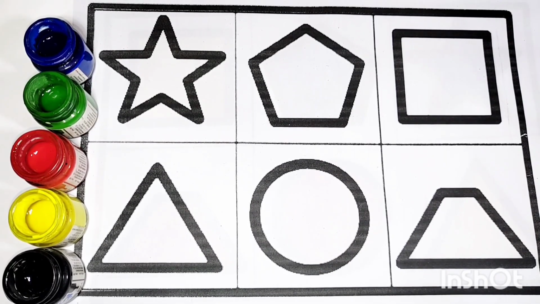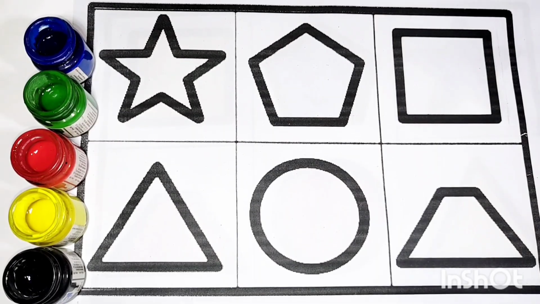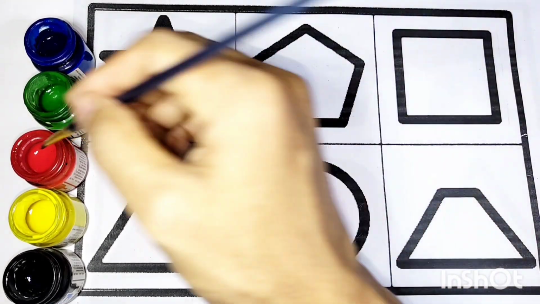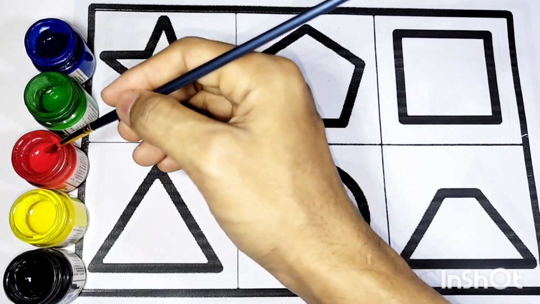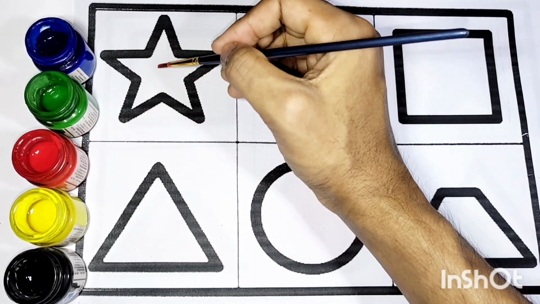Kids, first we are coloring the shape of star. And now we are using the color of red. Now we're mixing and using the color of red.